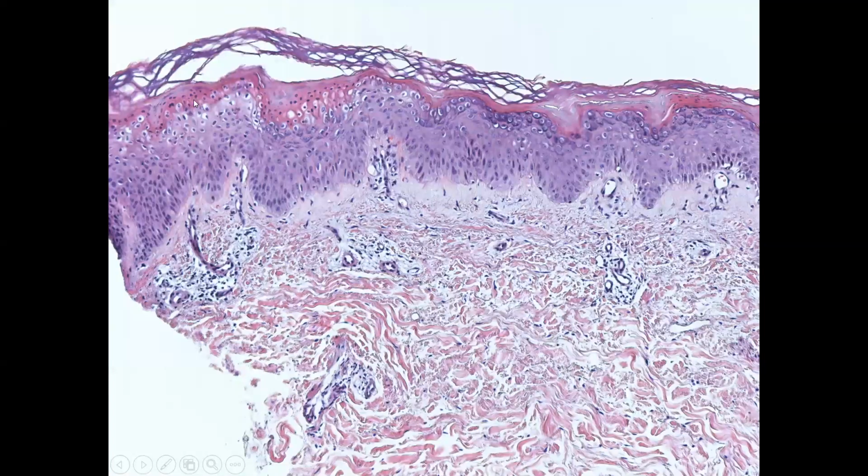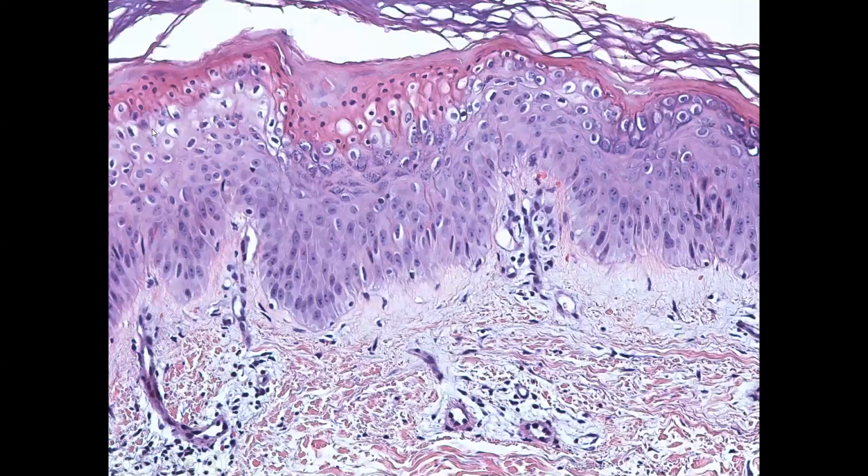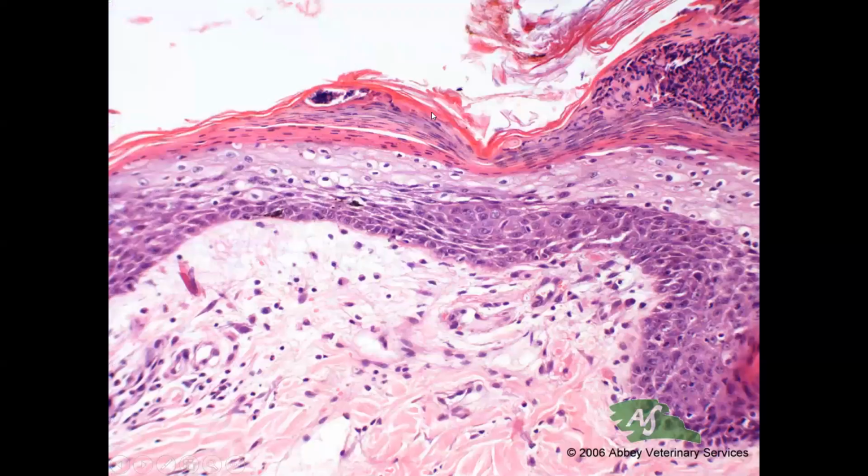Okay, so here's an example. This is not a very good one, but you have a little bit of psoriasiform epidermal hyperplasia, and you have parakeratosis and just this death of the upper portion of the epidermis. See, it can either be pallor or death. The pallor is just indicating unhealthy keratinocytes.